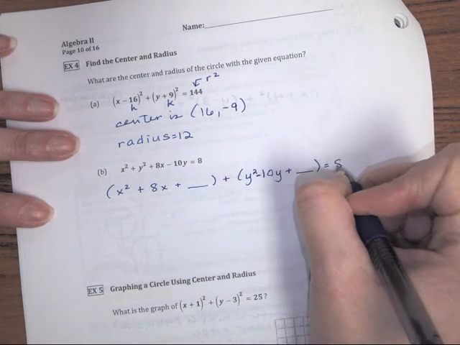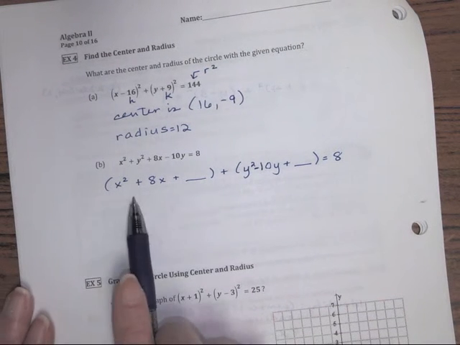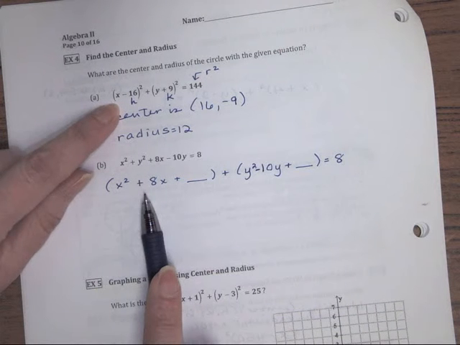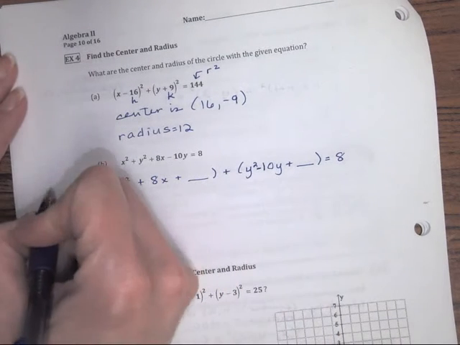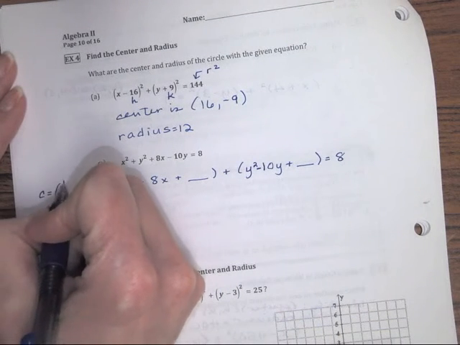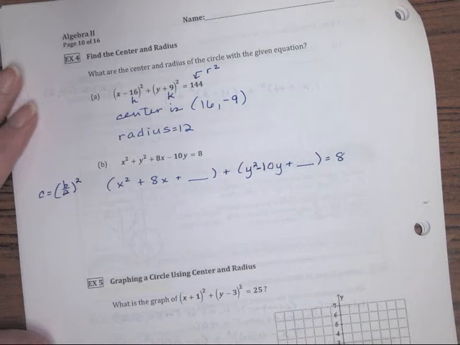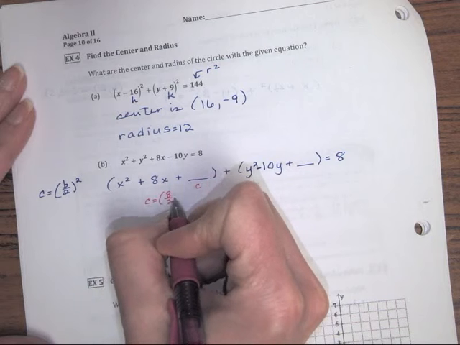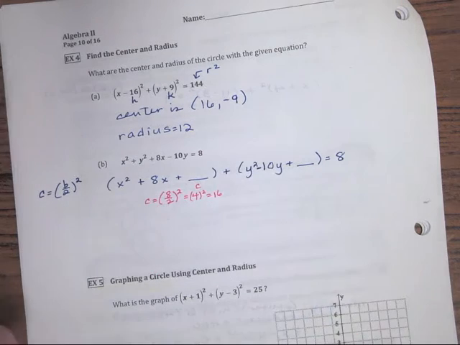Have we done this before? Nope. But it's very much like something we did. In order for us to write these x terms in this kind of format, we have to do completing the square, don't we? Remember completing the square? We did this when we did quadratics. So, remember our formula? Our new C equals B over 2 quantity squared. So right here, our new C equals 8 over 2 quantity squared, which equals 4 squared, which equals 16, right?